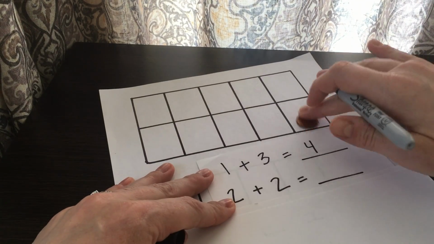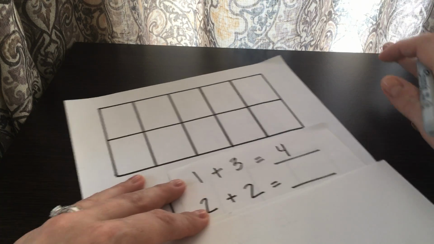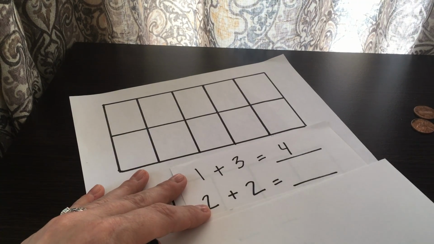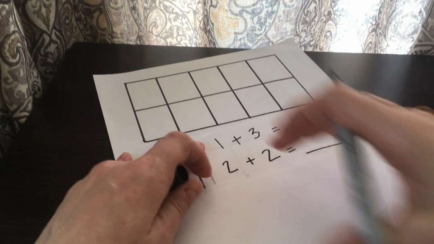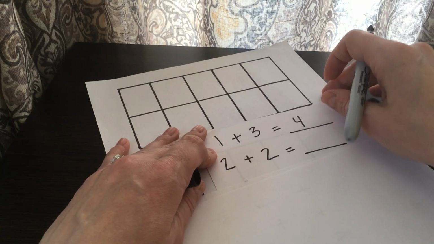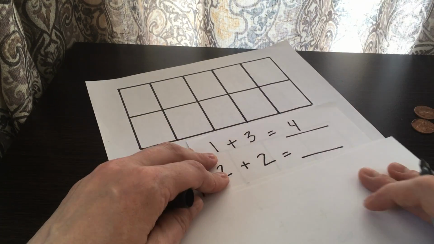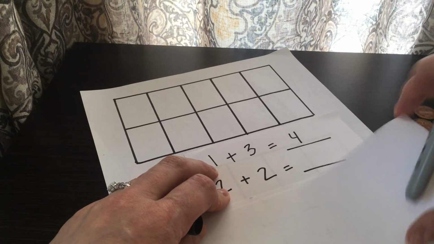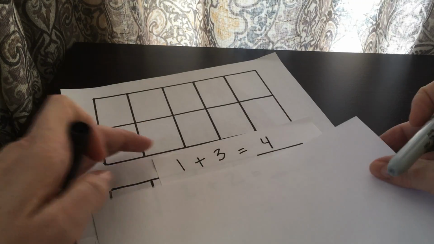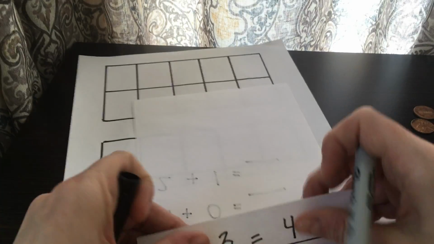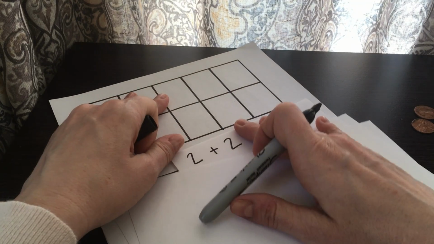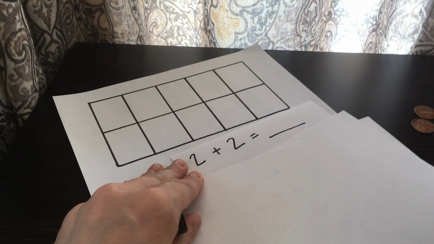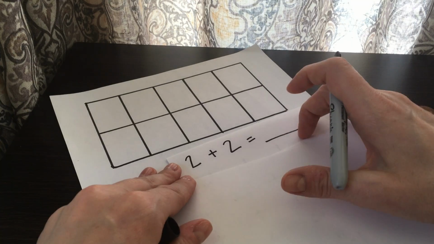So I have them go ahead and start new every time. That seems to help everybody to not get confused about what problem they're on. So they're on the next problem. Sometimes I'll even do it so that we're only looking at one problem at a time, like that. Believe it or not, that helps tremendously with a lot of students.